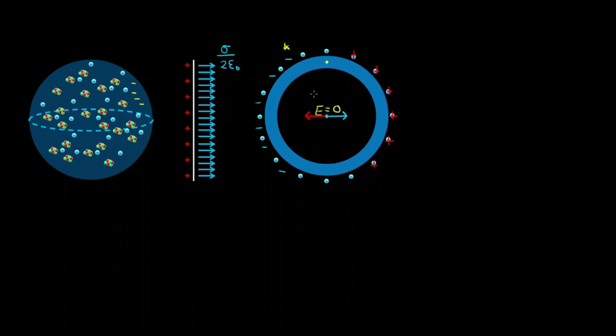Therefore, the electric field due to a superposition of all these charges cancels the electric field due to this positively charged plate, and thereby there is an absence of an electric field inside the conductor. And as a consequence of electrostatic conditions, the electric fields due to these charges in a tangent direction to the surface cancel each other out.